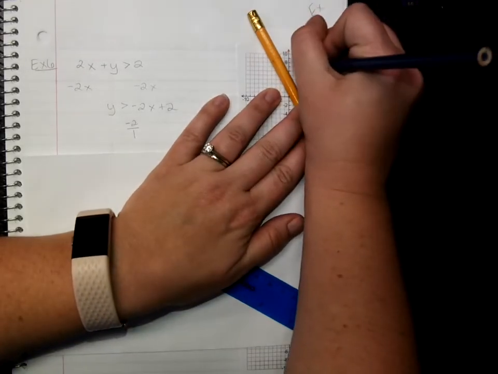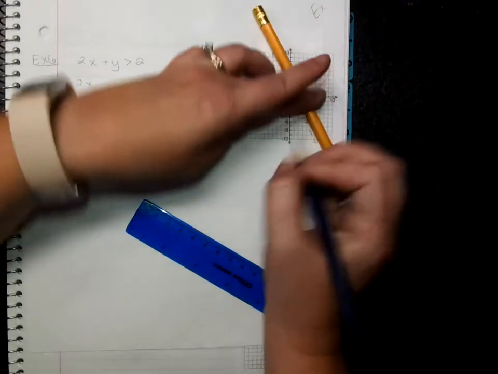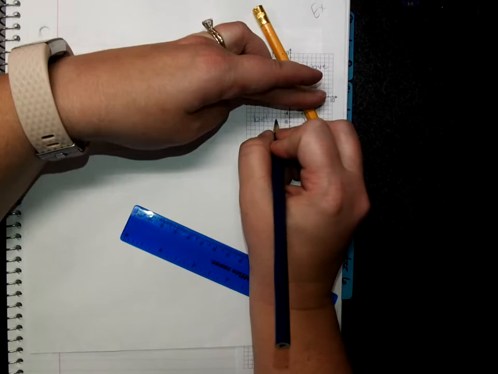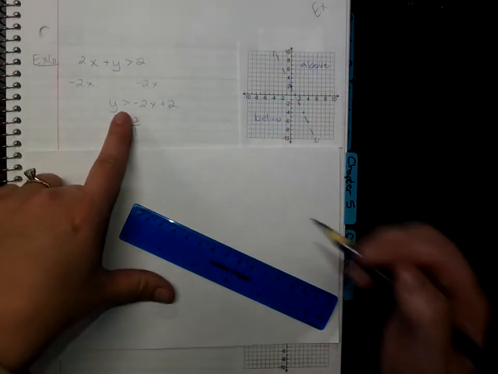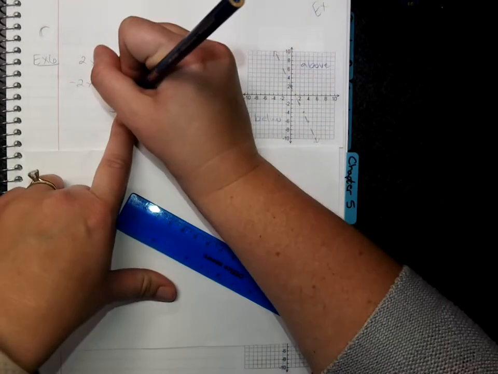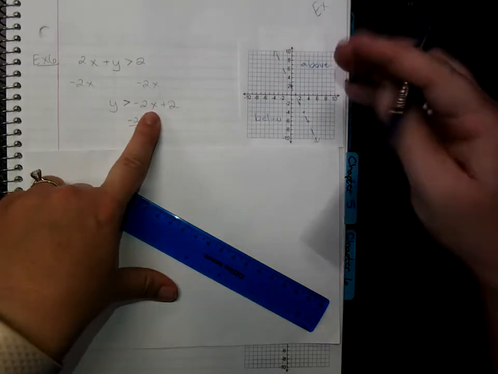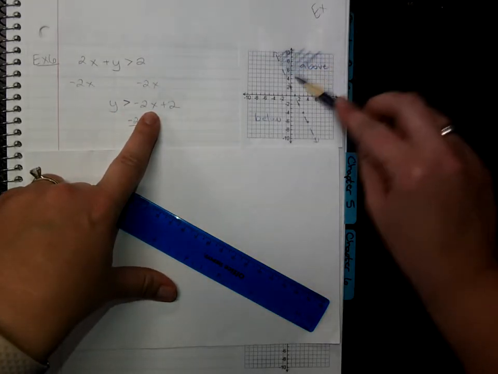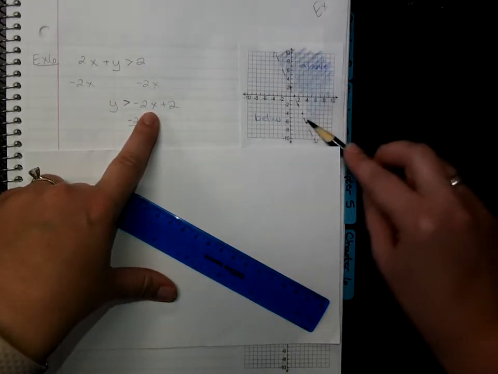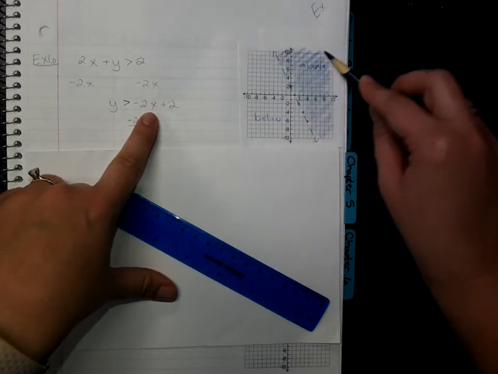So we have above and below. Then we come back over here, it says y is greater than the expression, so we shade above that line, everywhere above that line.